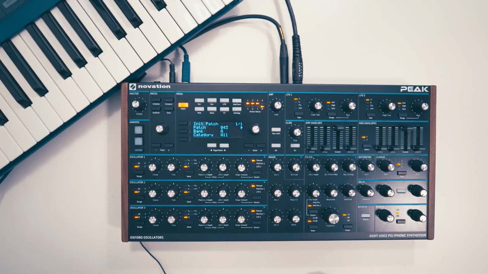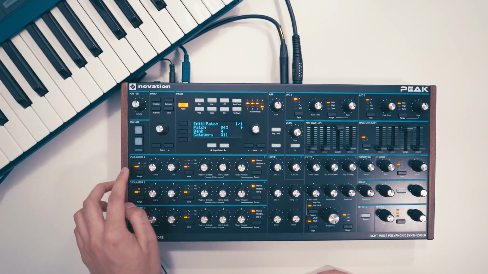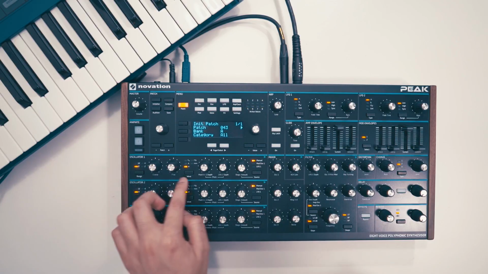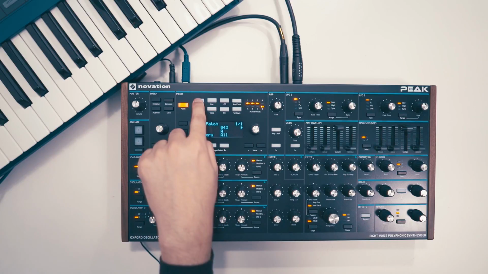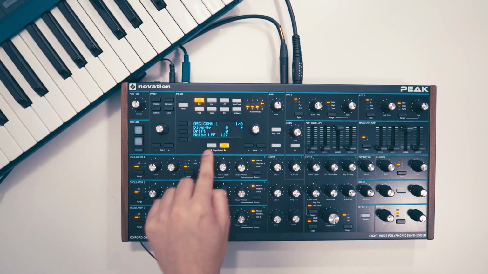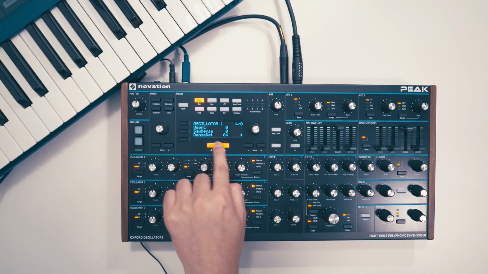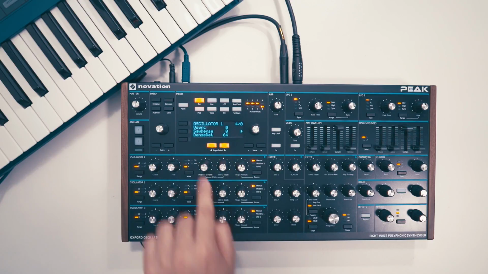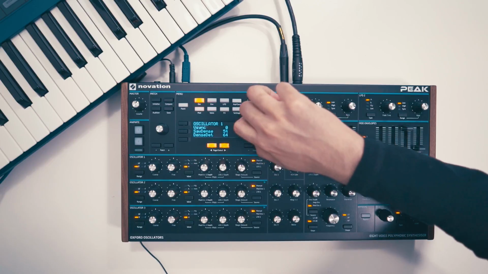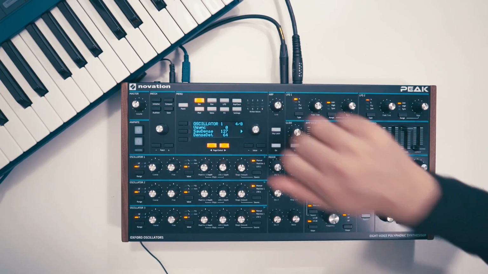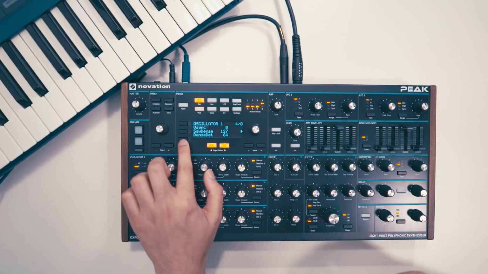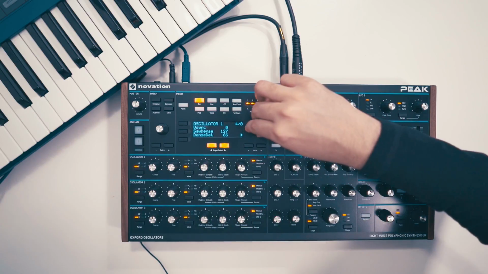Now on the Peak, we have this very cool feature where you can thicken up the sawtooth waveform. So in this oscillator menu, you can scroll down here and look for saw density. Let's crank that up. You can hear how rich it gets.